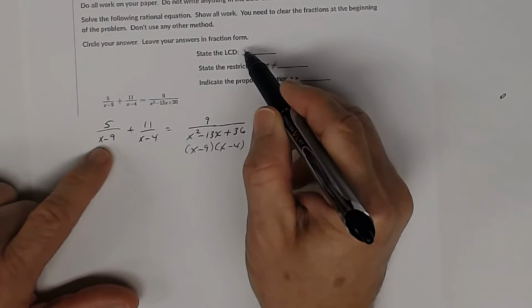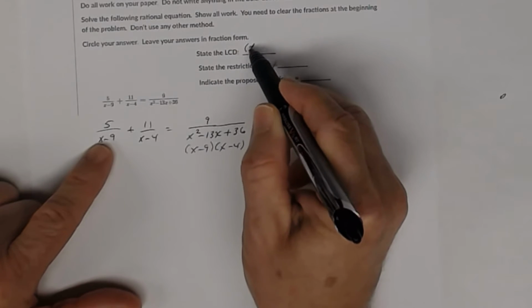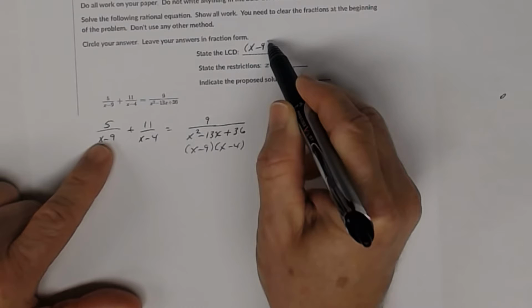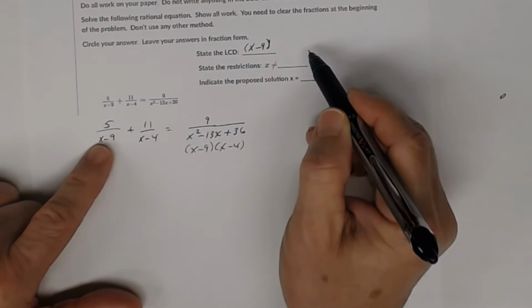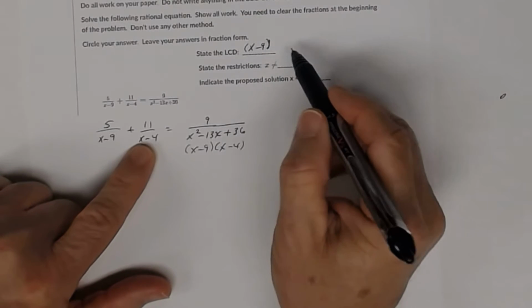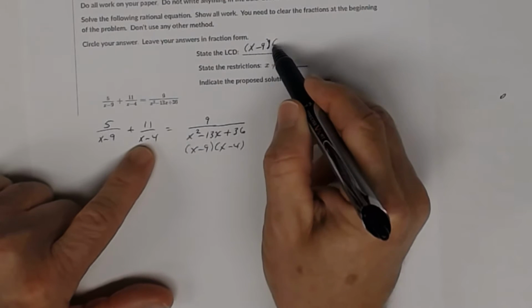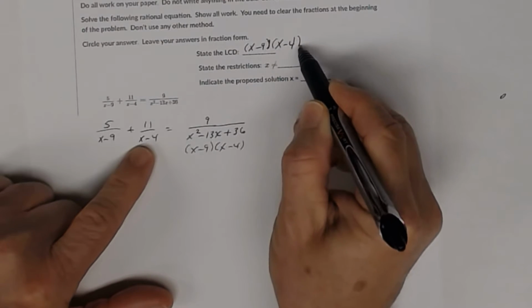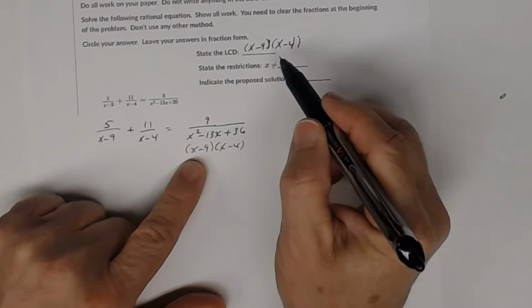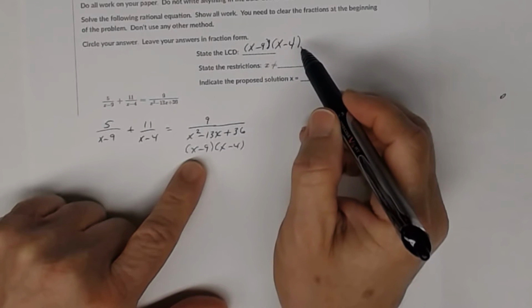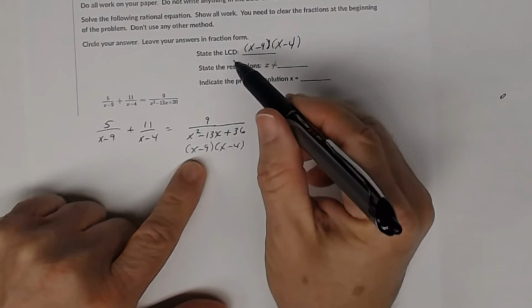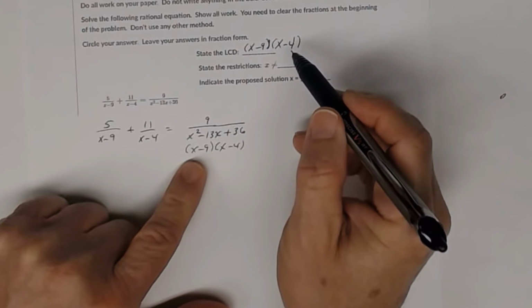So the first factor I see is x minus 9. So that has to be a part of the least common denominator. And the next factor I see is x minus 4, and there's only one factor that I see here, so I must use it. Then the next factor I see is x minus 9. I already have it. Don't list it again because you no longer have the least. You have a common denominator.